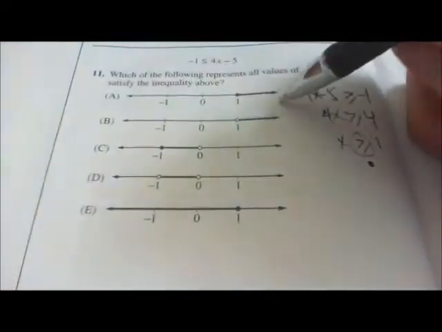So you see 4x minus 5 is greater than or equal to negative 1. So you have 4x is greater than or equal to 4, adding 5 to both sides. So x is greater than or equal to 1. Greater than or equal to means the dot will be a solid dot. So the answer is A.